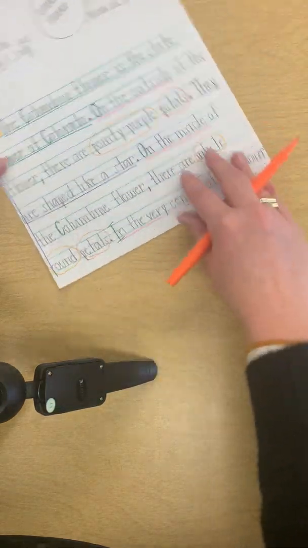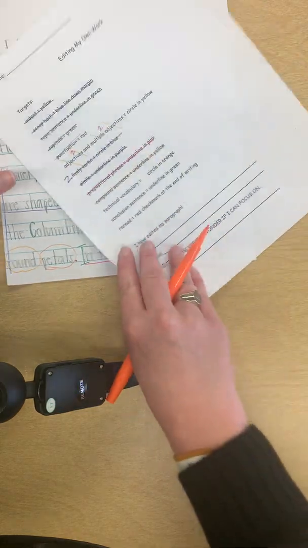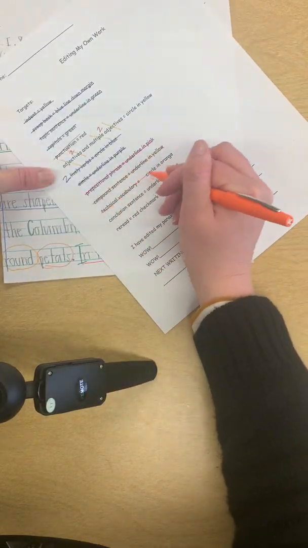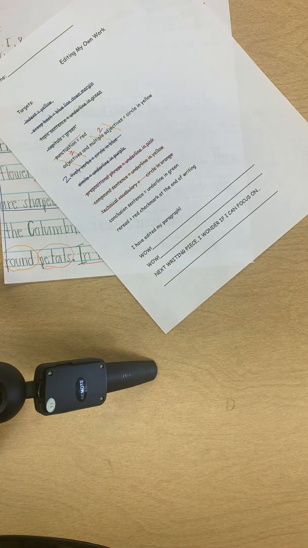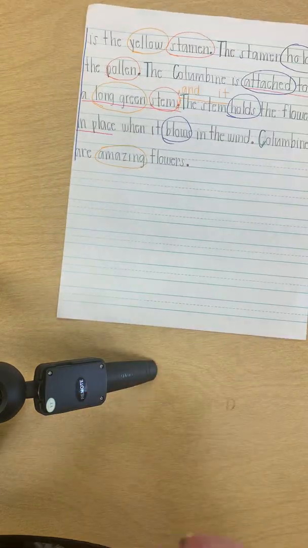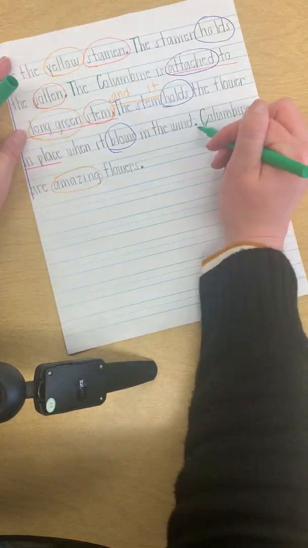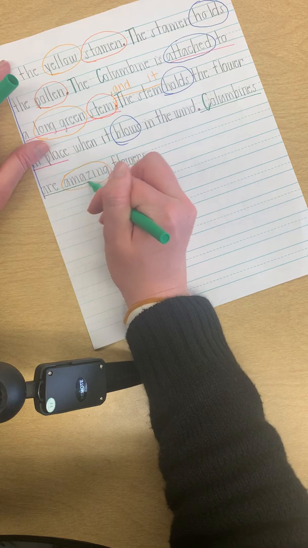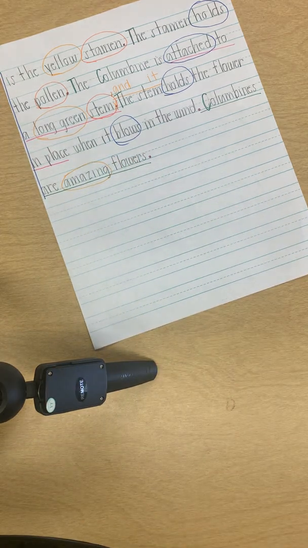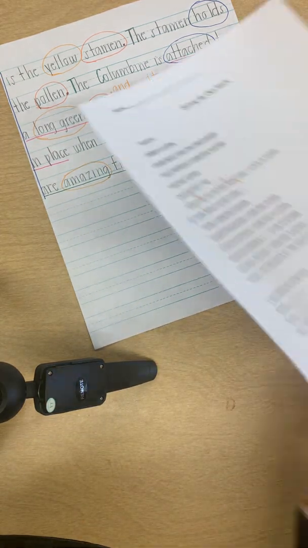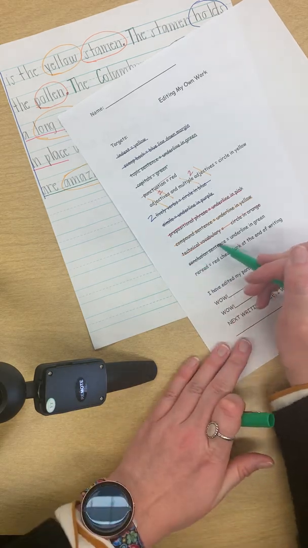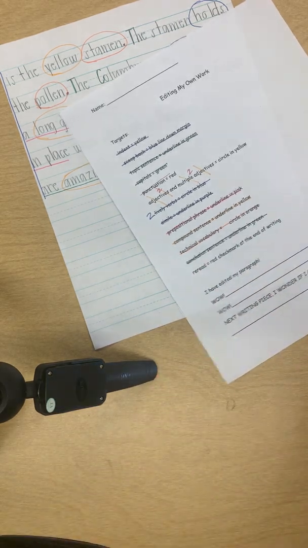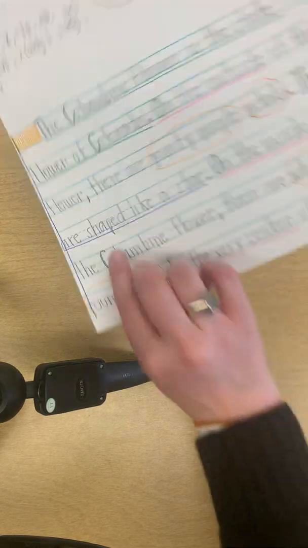So I have lots of technical vocabulary. So I'm going to cross that out here. And then I'm going to look for my conclusion sentence. My concluding sentence is columbines are amazing flowers. Cross that out.